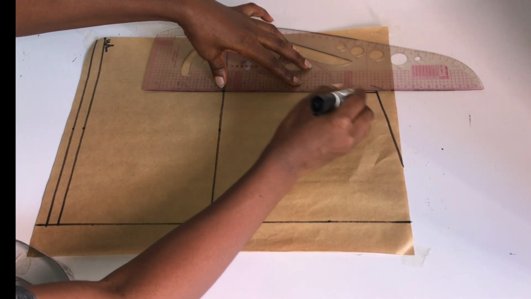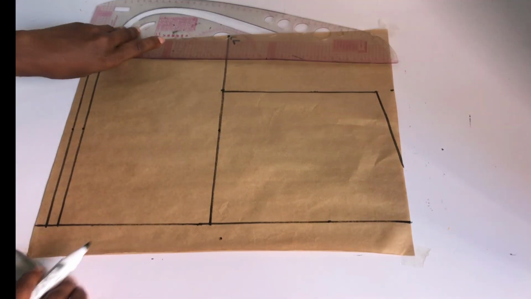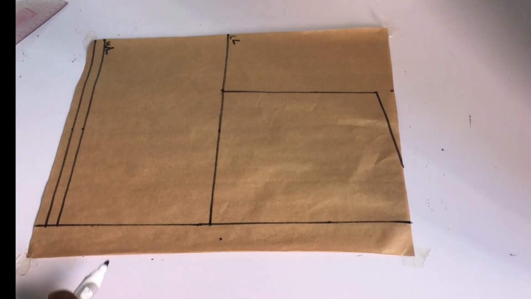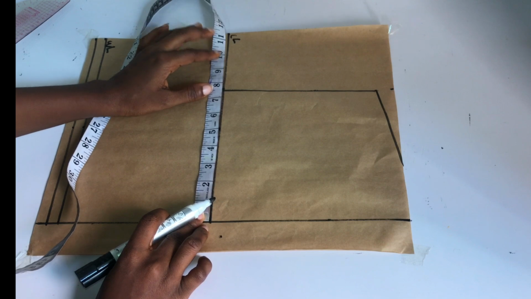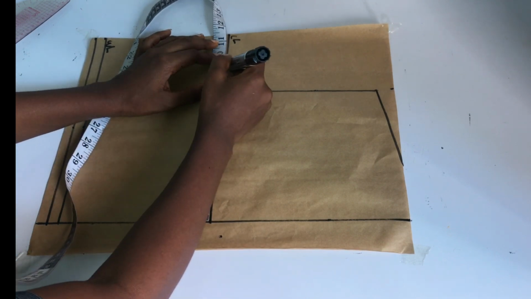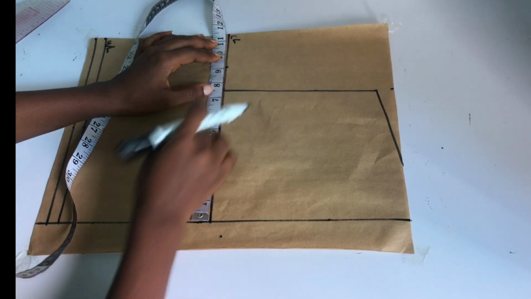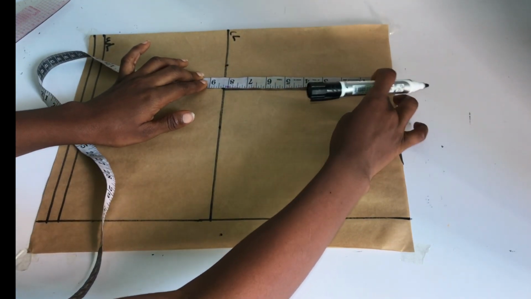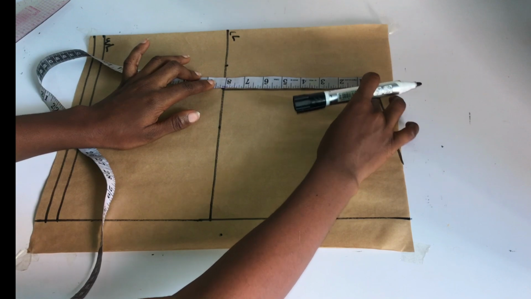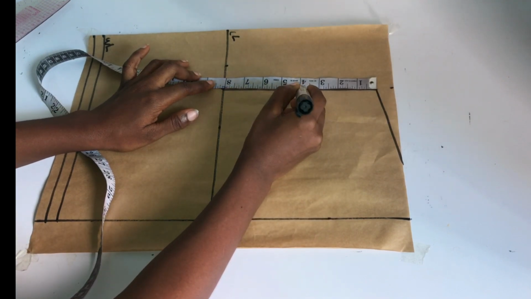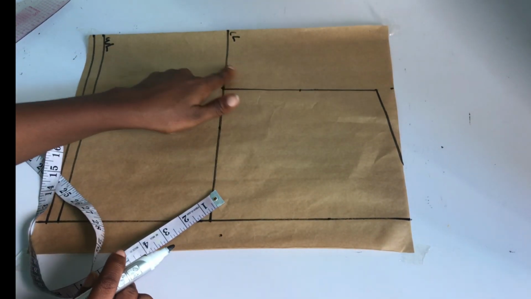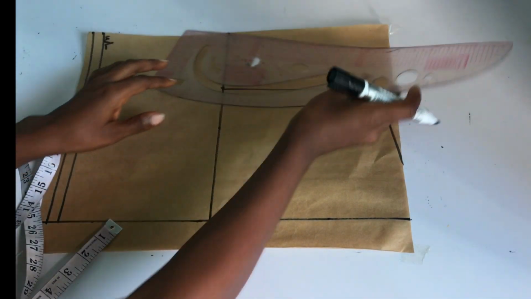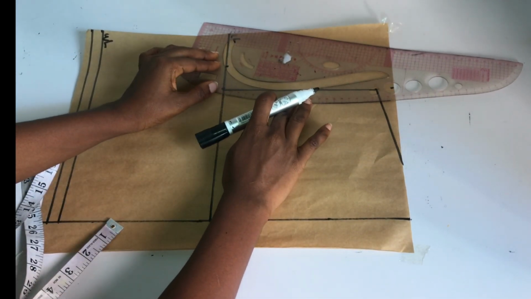After connecting, guys, I'm going to go ahead and place my bust circumference divided by 4 on the chest line. I'll indicate that with a dot, and then I'll place my tape on this straight line, and I'll divide what I have into 2. I'll indicate the middle point. After doing that, I'm going to use the curved part of my ruler to connect from the middle point to meet the point that we have on the chest line, like this.